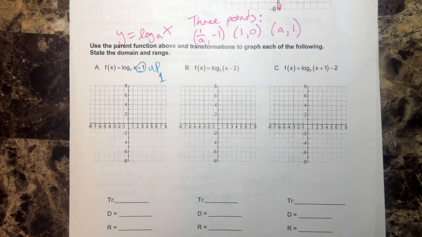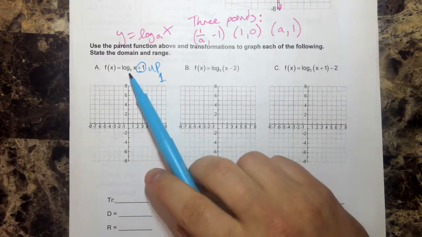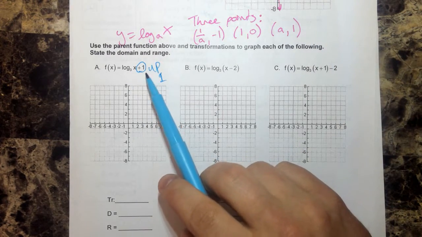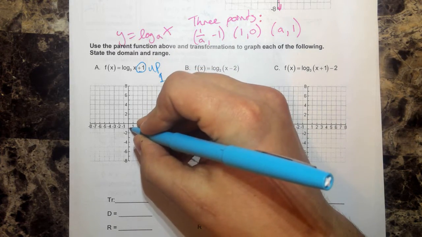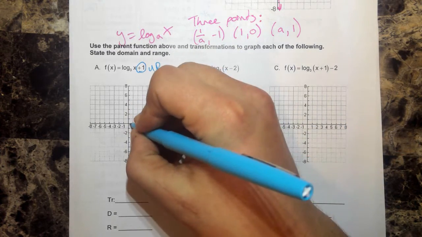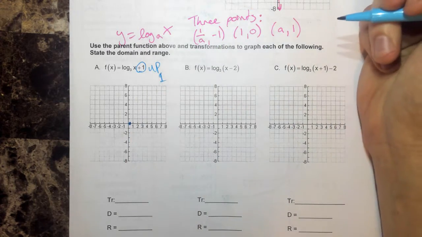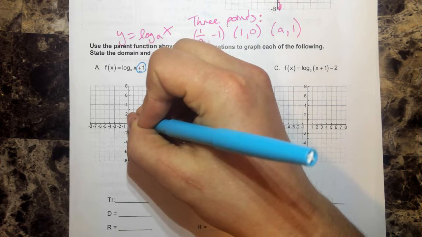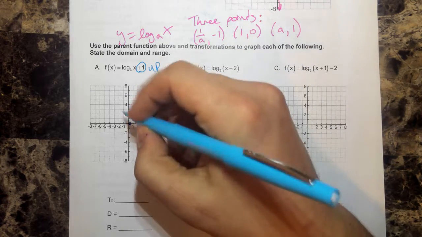So we'll just take all those parent functions that we did up here, because we did log base 3 up here. This is log base 3 again. So we'll use those points and we'll move them all up 1. So like that first one was 1/3, -1. That'll be 1/3, 0 on that one. The other one was 1, 0. That turns into 1, 1. And then we had 3, 1, so that'll be 3, 2.